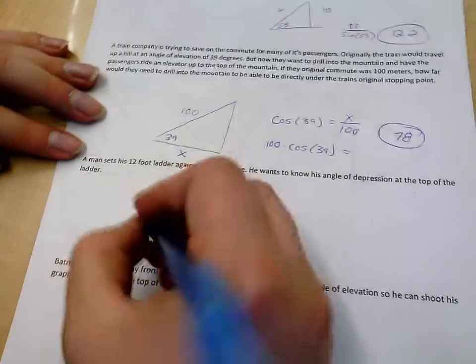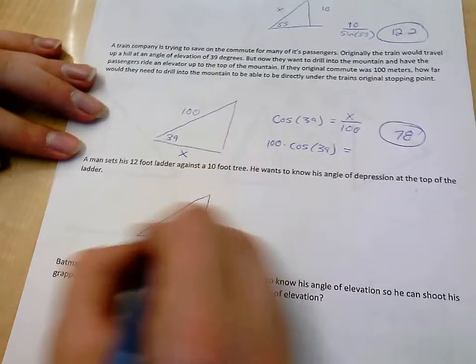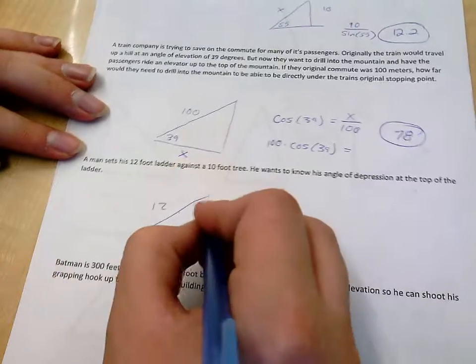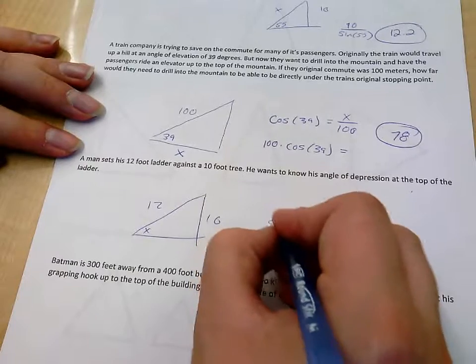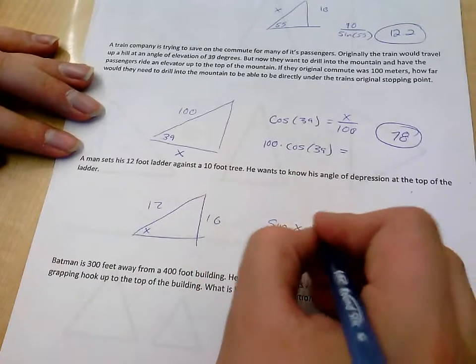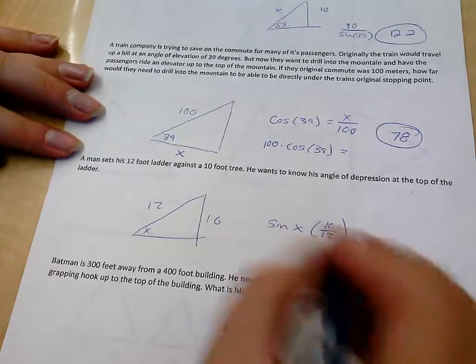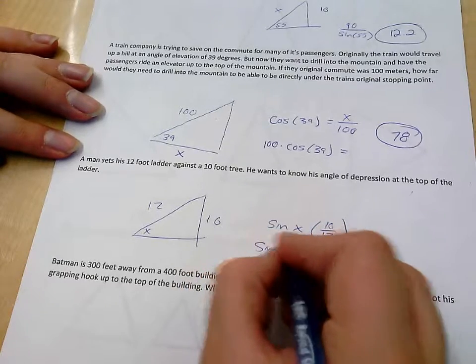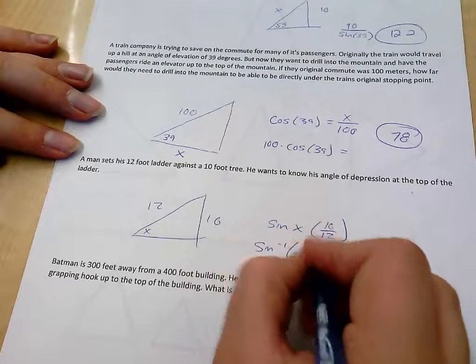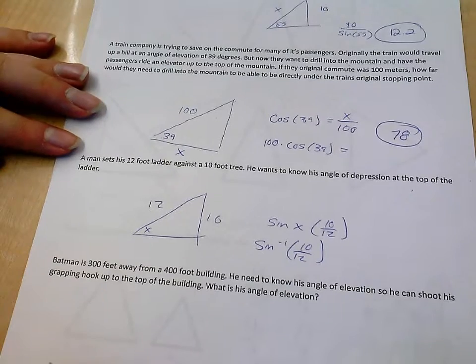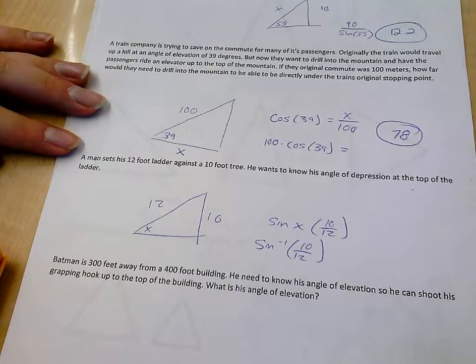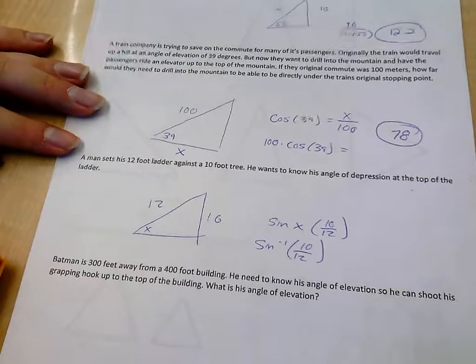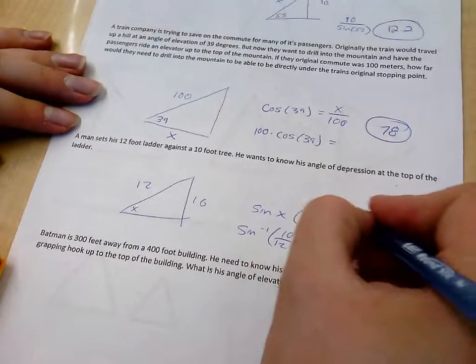This one right here, man sets up a ladder against a tree, so that should be 12, this should be 10, this should be x. You know this is going to be sine of x, 10 over 12. To figure this out, you just do sine -1 of 10 over 12. So that would be sine -1 of 10 divided by 12, and you would end up with 56 degrees.